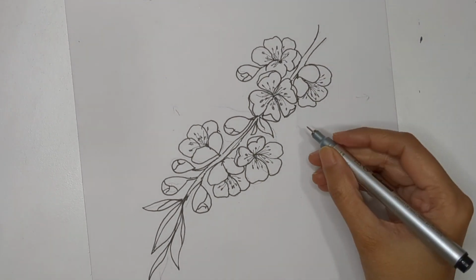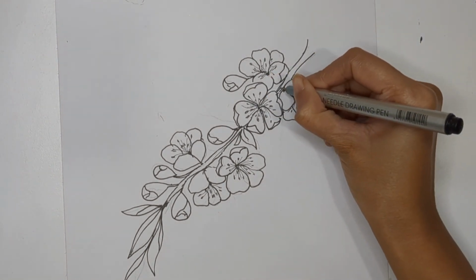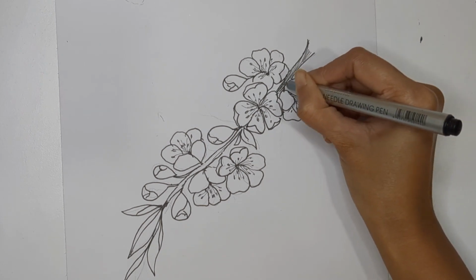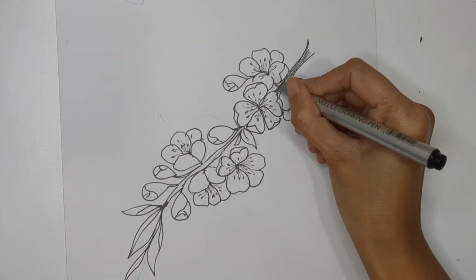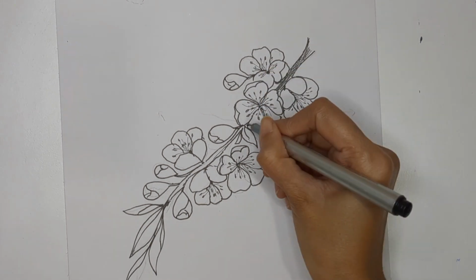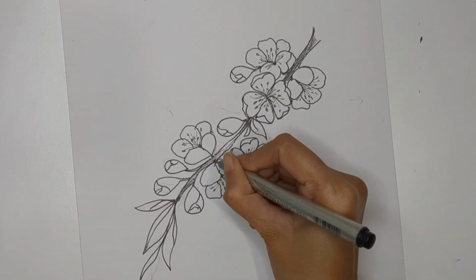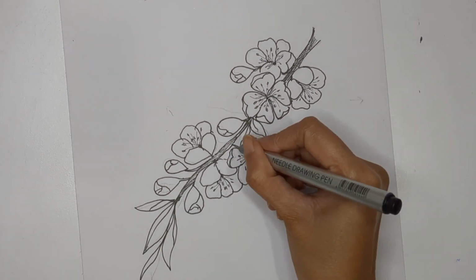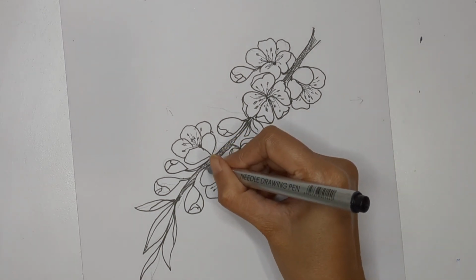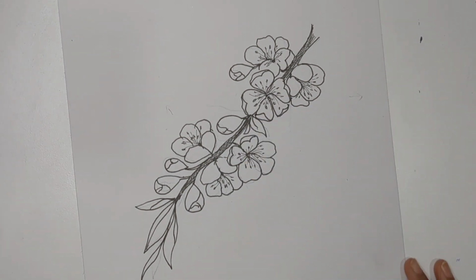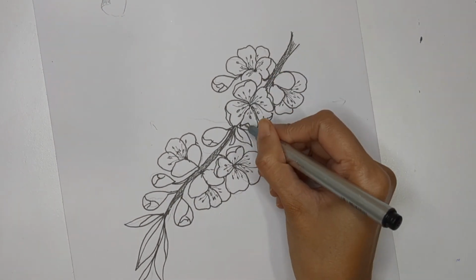Now repeat the same thing for all the flowers and start doing the hatching and contouring process around the stems that we have. Hatching means creating parallel lines and contouring means creating lines based on your object shape. So to get some extra shade into the stem area, you can cross hatch or hatch these areas with multiple lines and cross lines.